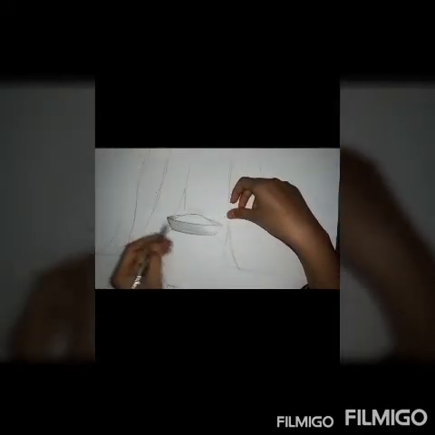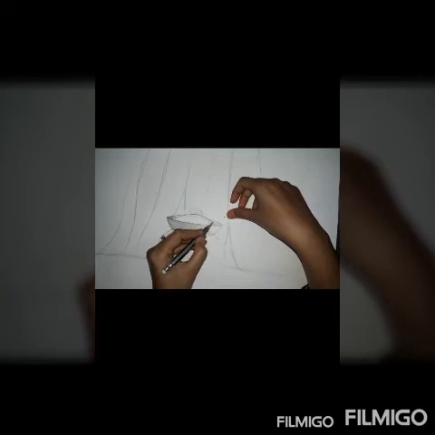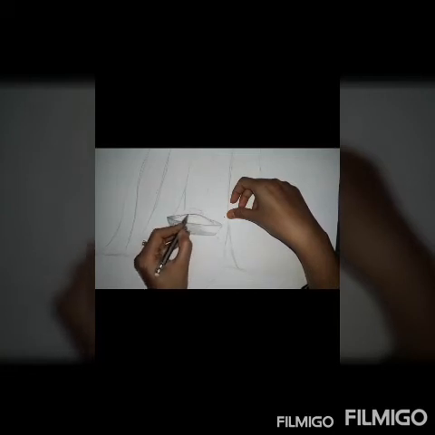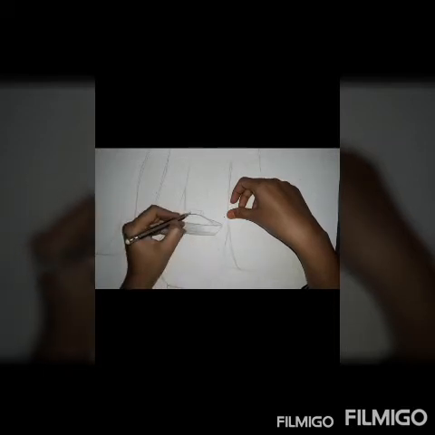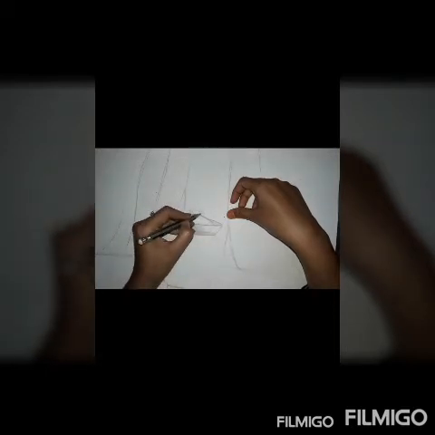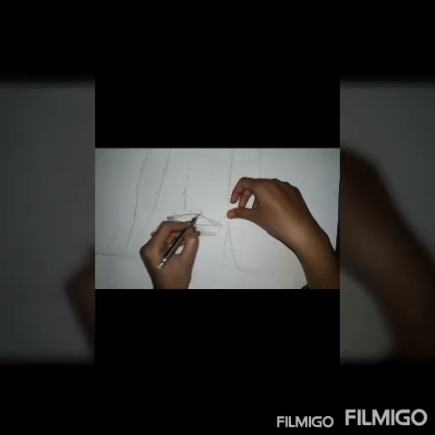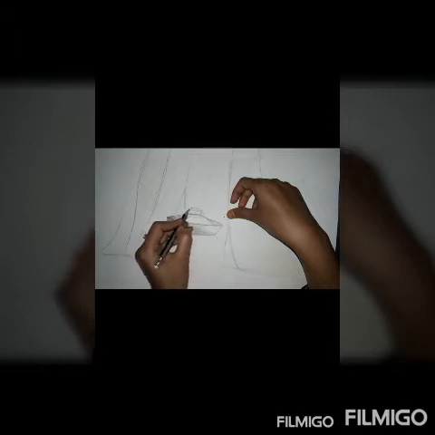So you just have to make a bright line to clarify the shape of your lid. But the line should be thin, remember this.